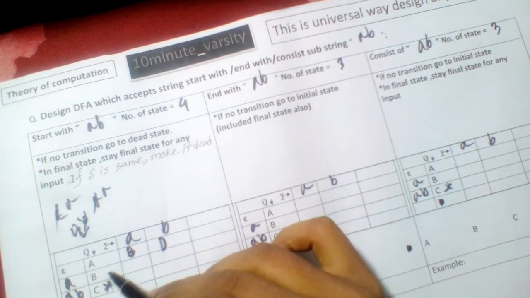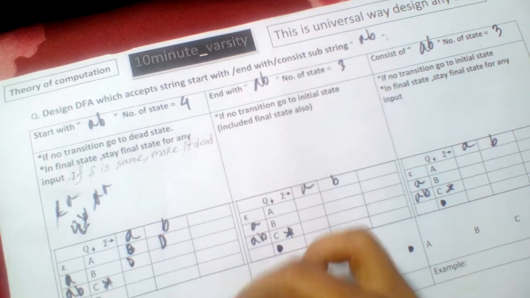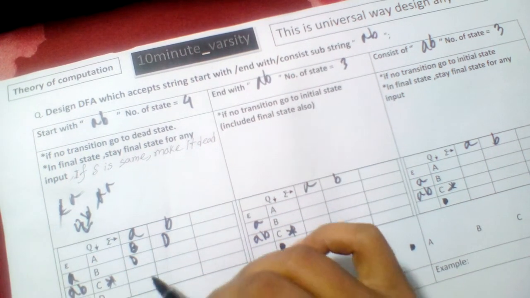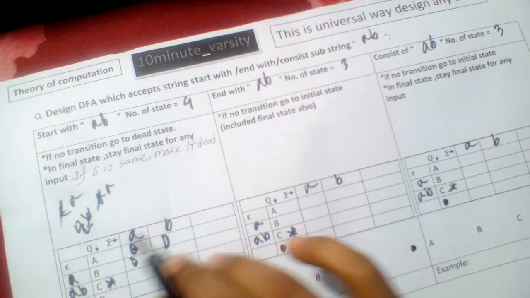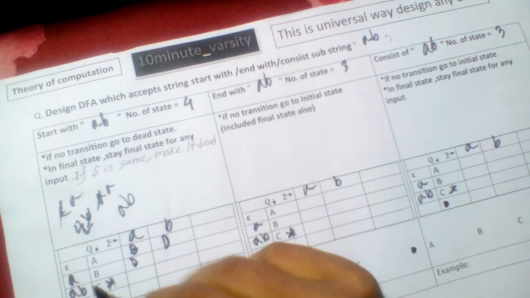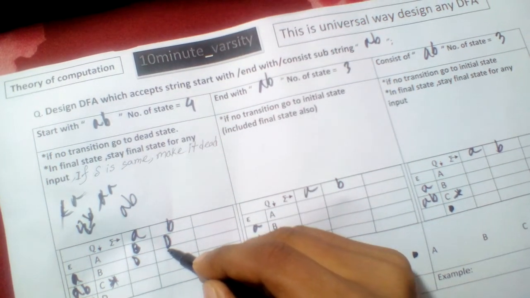After getting A from B, if you have another A, you need to go to the dead state. Then again multiply A with B: AB. Is there any AB? Yes, C. Then go to C.